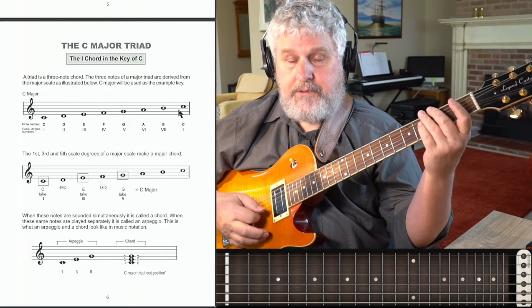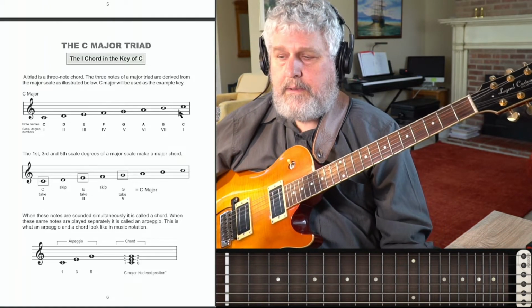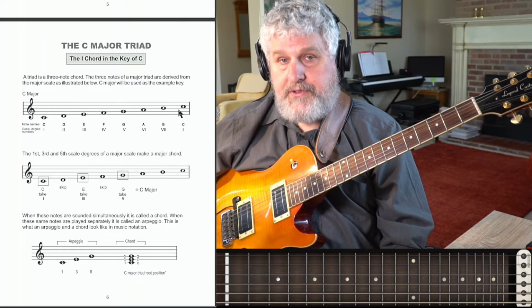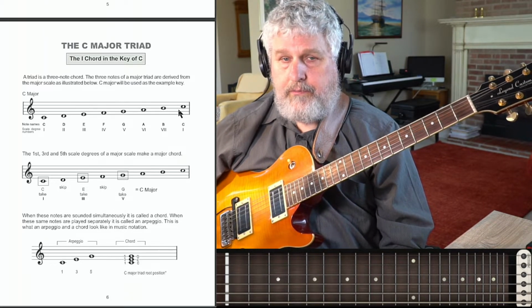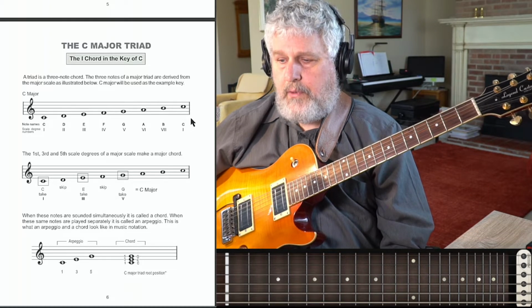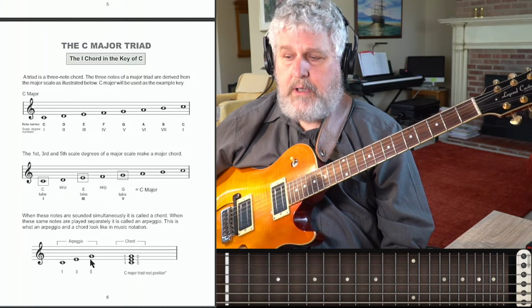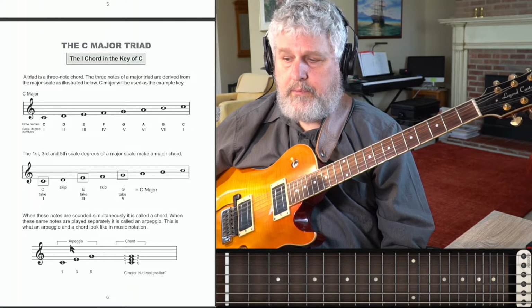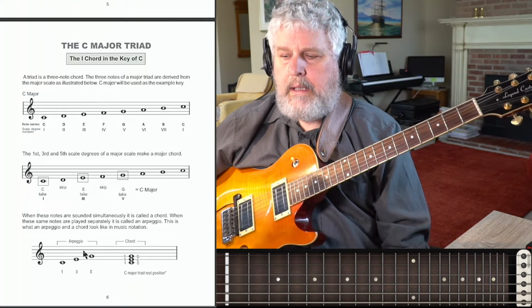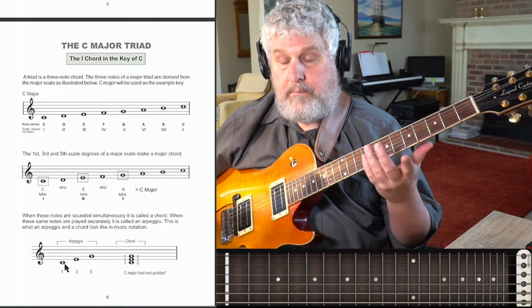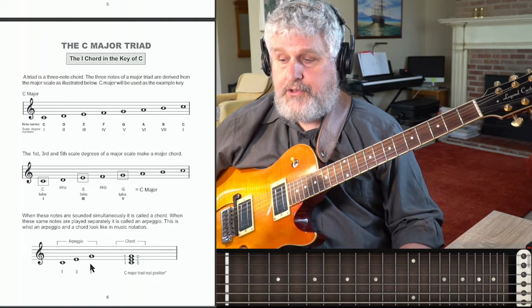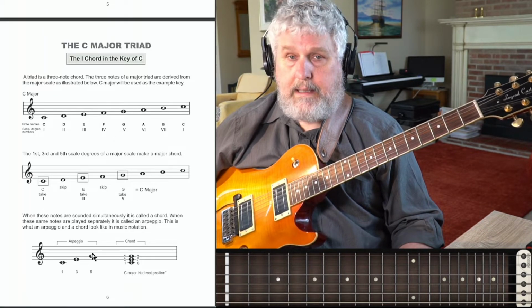And so there's my C major triad in root position, meaning that the naming note of the chord is in the lowest voice. Now we can express triads in two different ways, for now, and they are by playing an arpeggio. An arpeggio would be written like this, right?